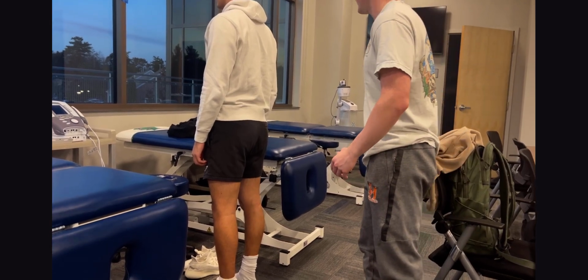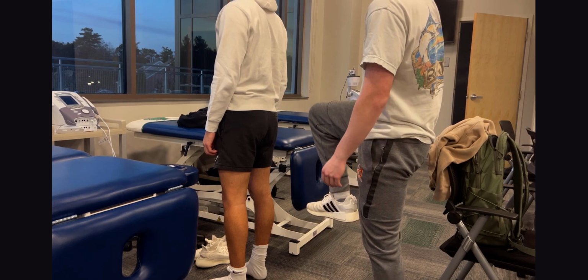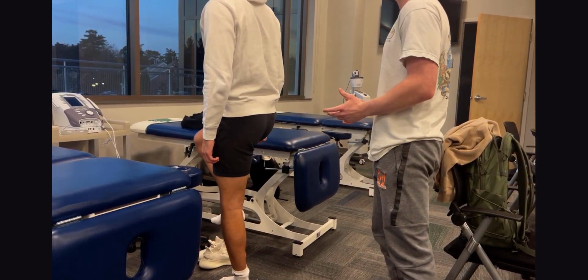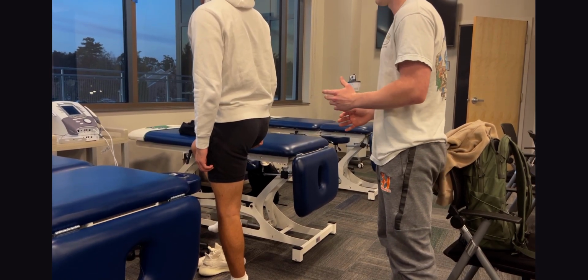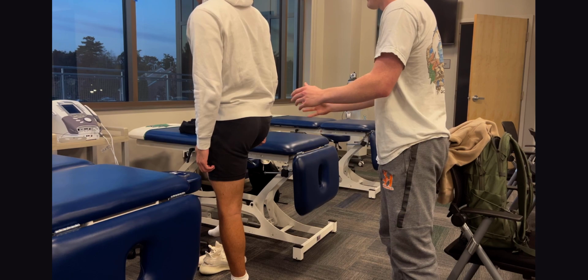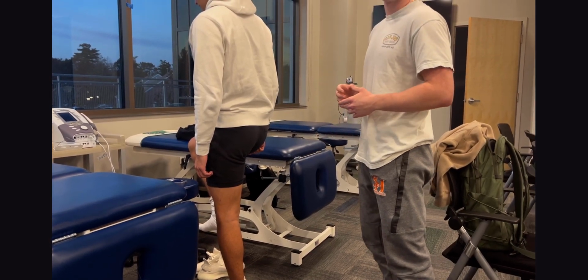So basically what this test is, you'll have the patient put one of their legs into flexion. So we'll start with that right leg. We'll put that right leg into flexion. And what you're looking for is to see that the iliac crests stay level. If they're not level, that would be a positive test. So what would happen is the side that you have in flexion would be almost angled downwards, and that would be a sign of a weak glute med.